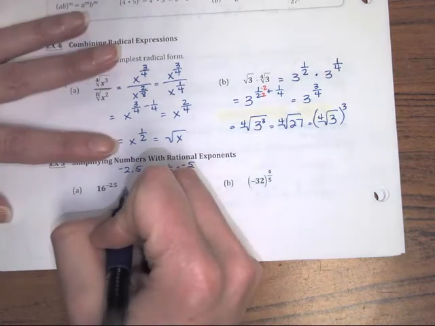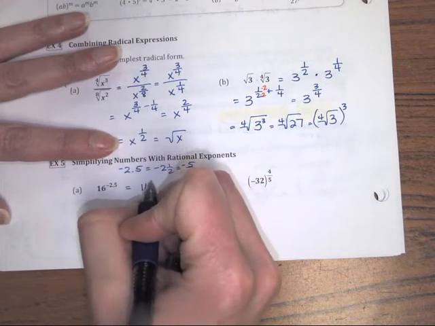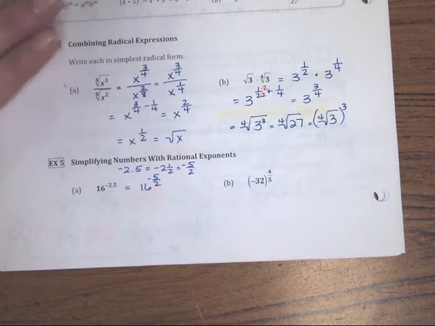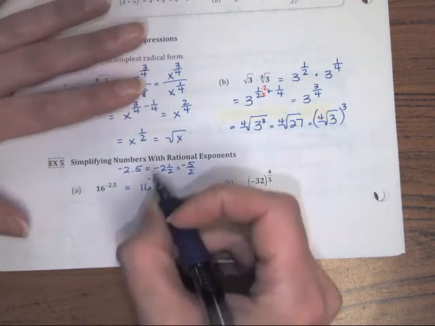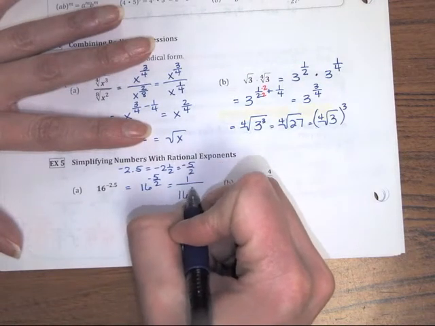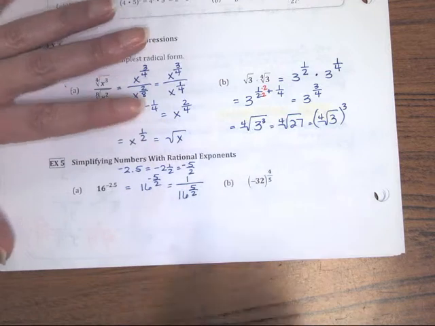All right? So this is 16 to the negative 5/2 power, which we know that negative exponent means we need to drop it to the other side of the fraction bar. So this is 1/16 to the positive 5/2 power.